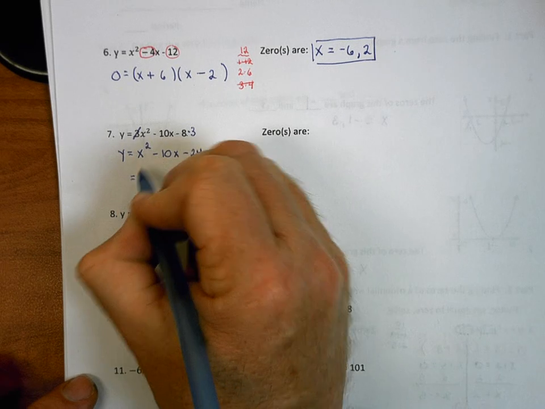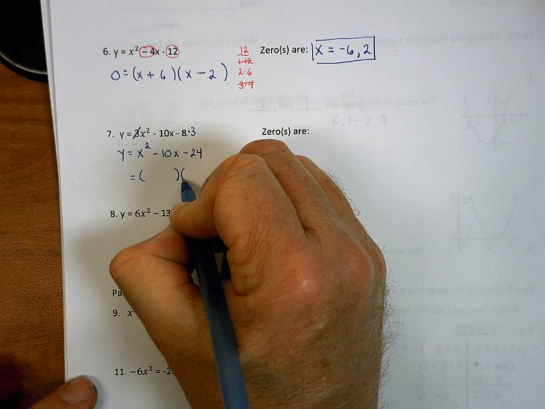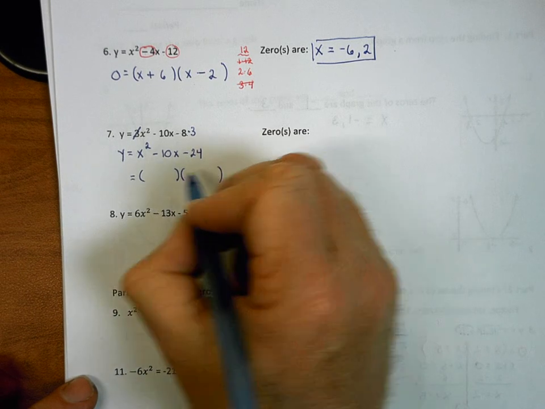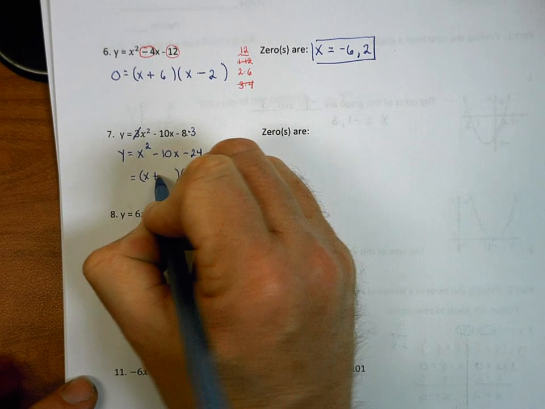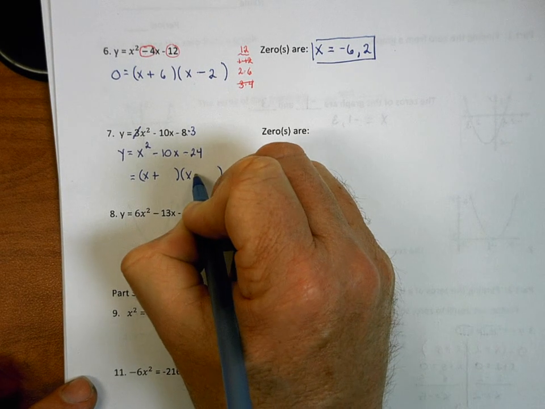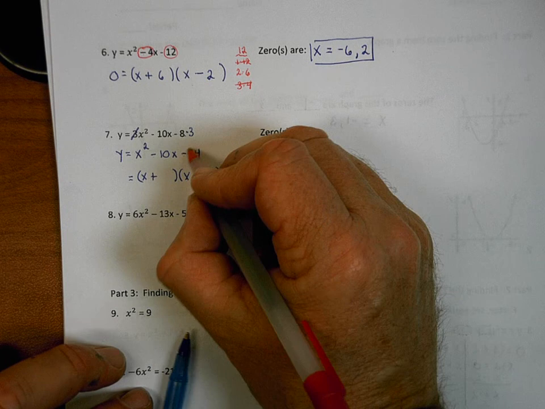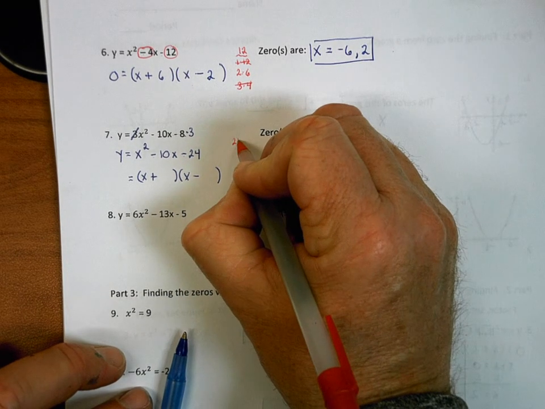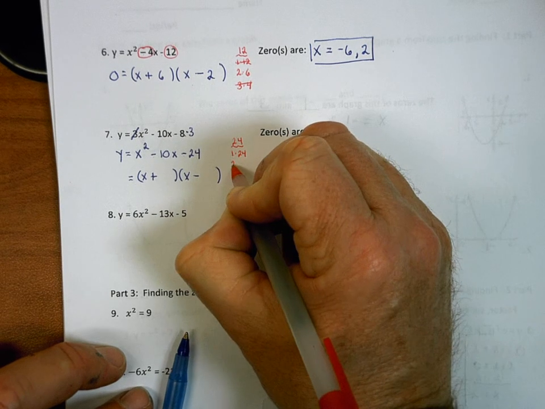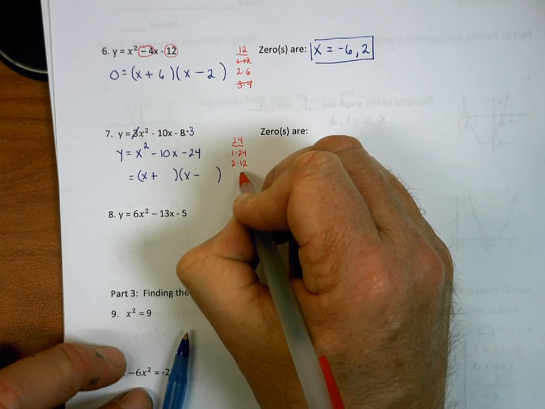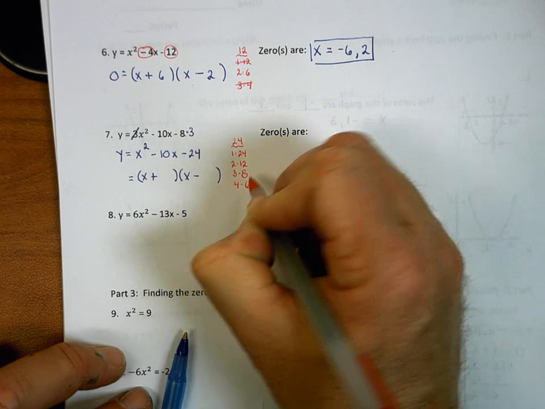Okay, then I'm going to factor this trinomial. So I get the trinomial here. All right, I'm going to get two binomials. It's a minus minus, so my binomial factors are going to be x plus, x minus. All right, and now I'm going to take that last number, which is 24, that's my c value, and I'm going to write down all the distinct pairs of numbers that multiply to make 24. 1 and 24, 2 and 12, 3 and 8, 4 and 6.